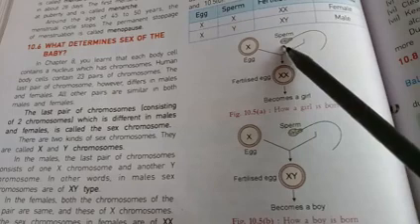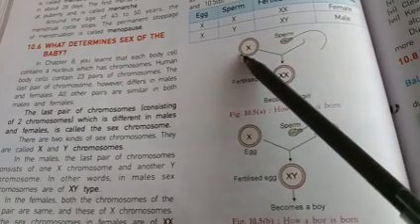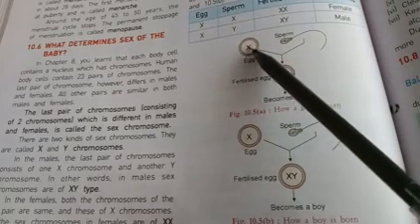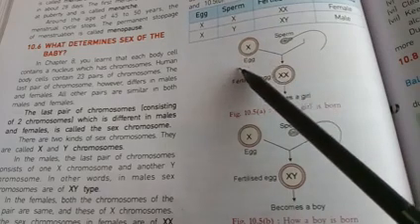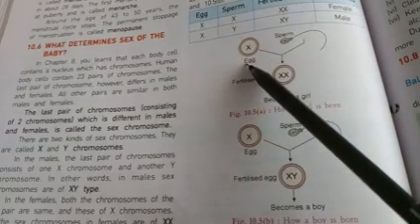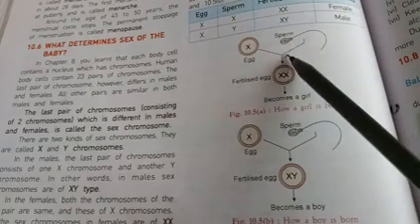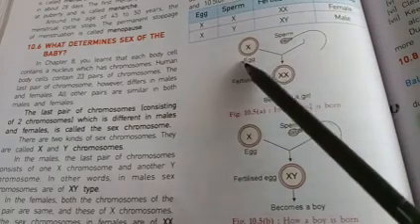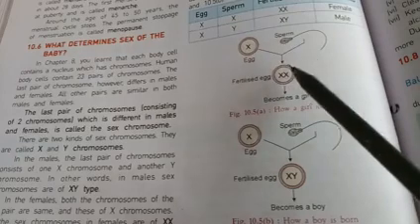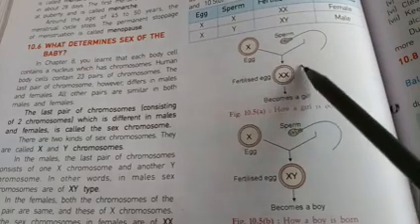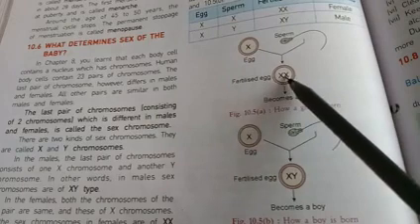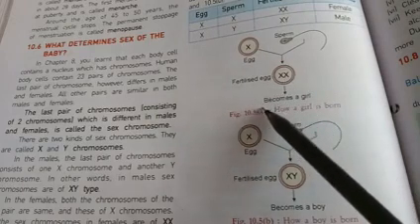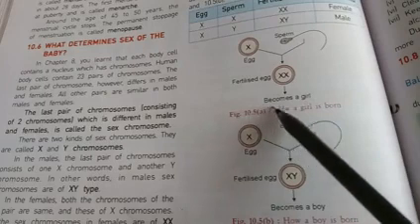Egg contains X, and sperm also contributes one gamete, that is, one gamete from the female and one gamete from the male. If both are X and X, then when there is fertilization, the fertilized egg will contain X and X type of chromosome, and in this case the individual will be a girl.